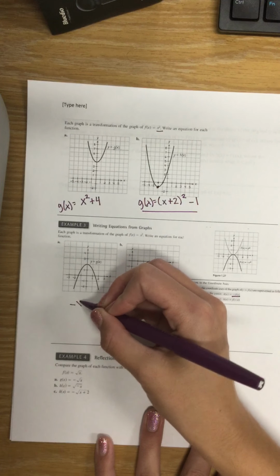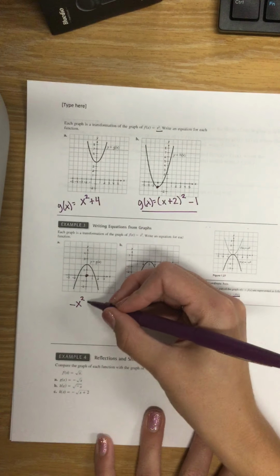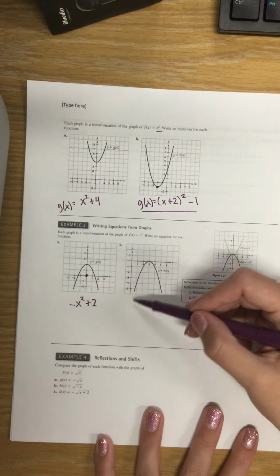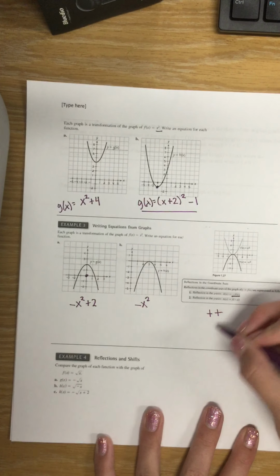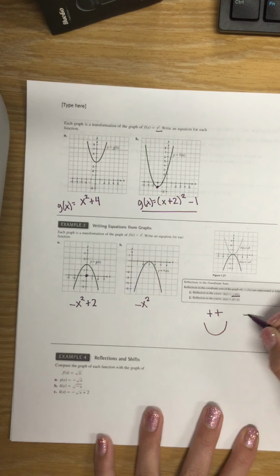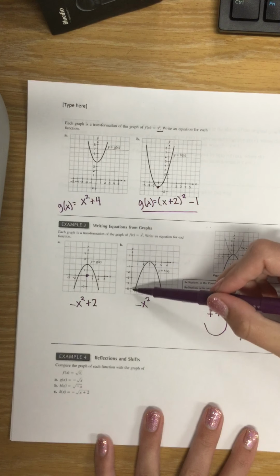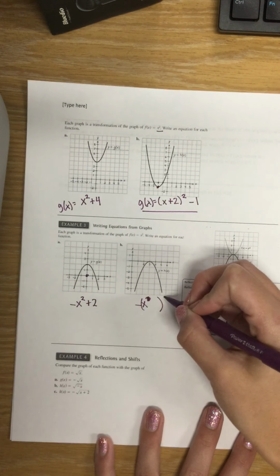So this becomes negative x squared, but we also see that it shifted up 2. It'd be negative x squared plus 2. This one is also facing downward. And another thing that you can do, I like these guys, I think they're so cute: happy positive parabola, sad negative parabola. So you can remember which way it faces. Happy face, sad face.